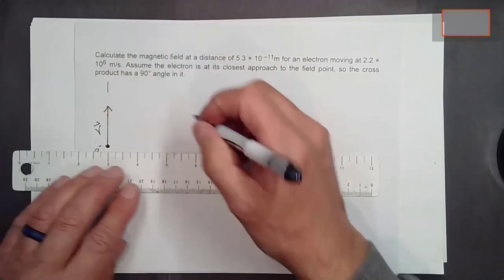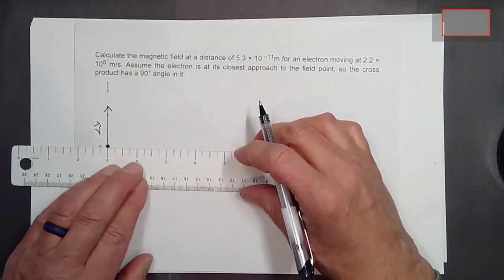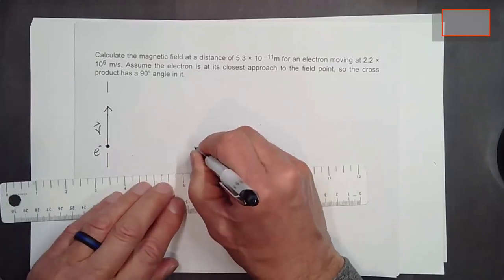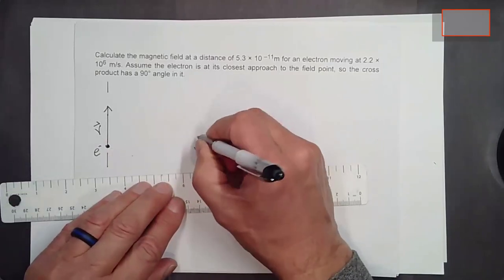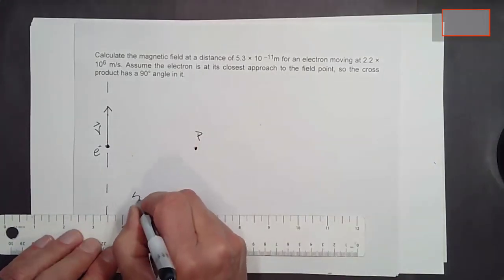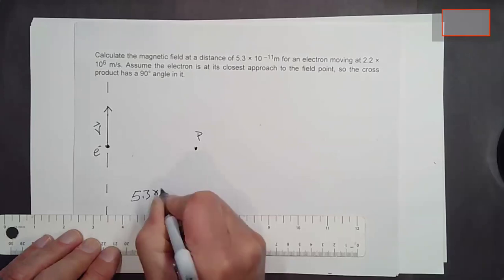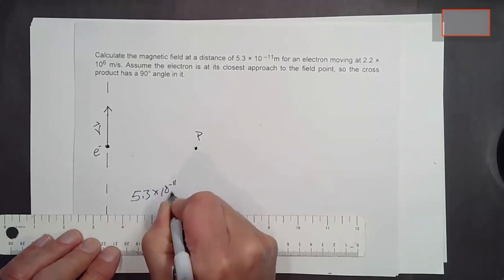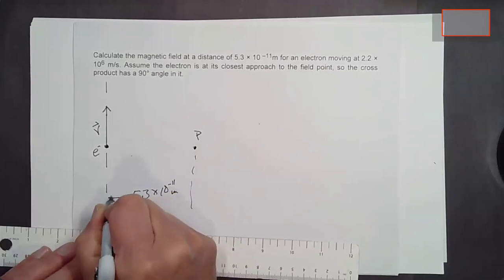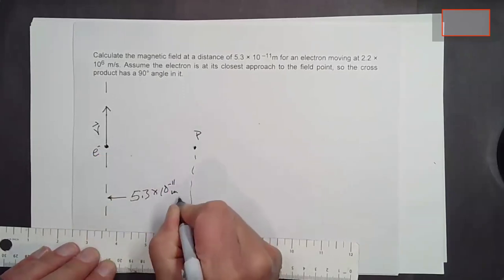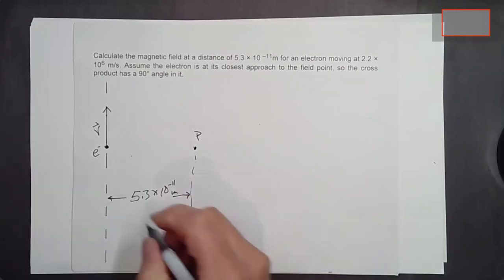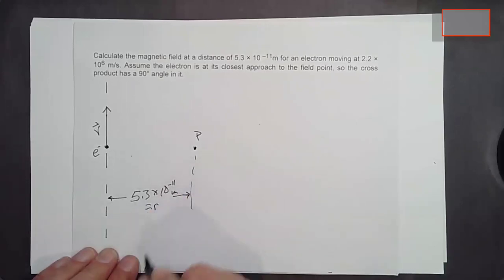So it's been traveling along this line, and right now, here's the point P where we're going to be calculating this. And the distance here, 5.3 times 10 to the minus 11th meters, is going to be the separation between the electron and the field point at this instant. So this is r in our expression here.